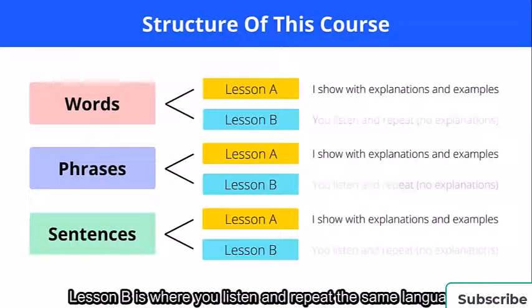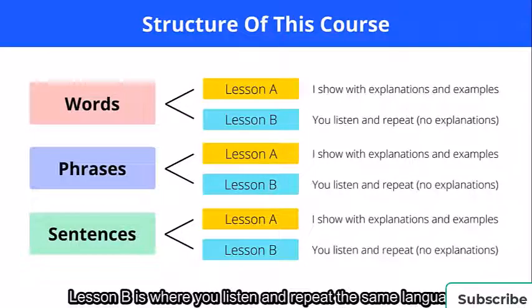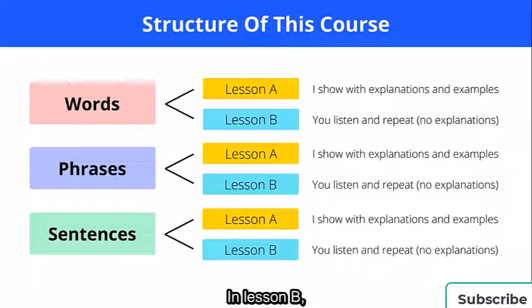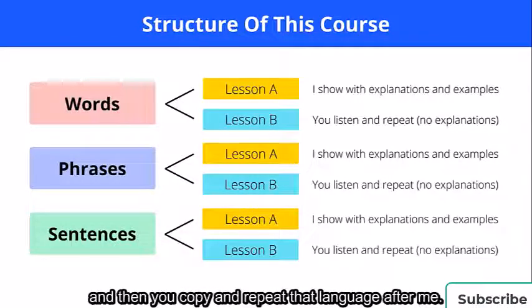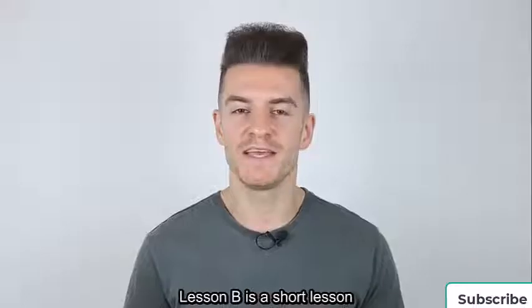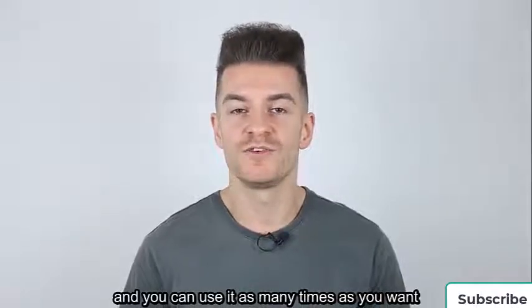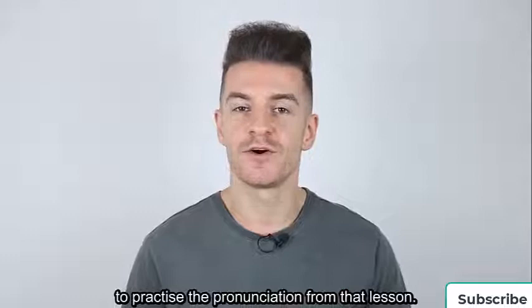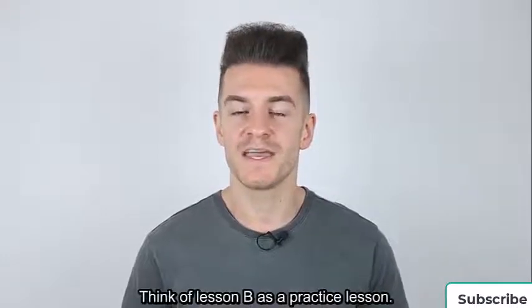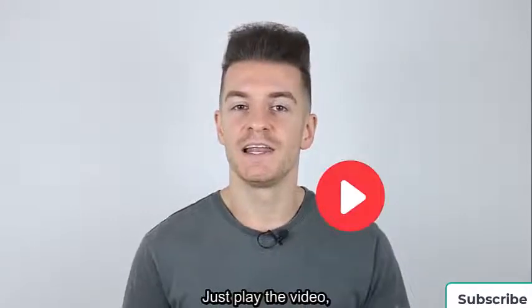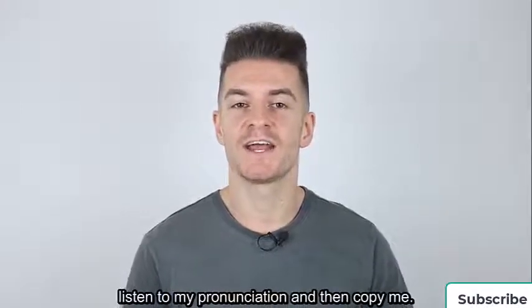Lesson B is where you listen and repeat the same language you learned in Lesson A. But in Lesson B, there will be no explanations. In Lesson B, I will just say the language and then you copy and repeat that language after me. Lesson B is a short lesson and you can use it as many times as you want to practice the pronunciation from that lesson. Think of Lesson B as a practice lesson. Just play the video, listen to my pronunciation, and then copy me.